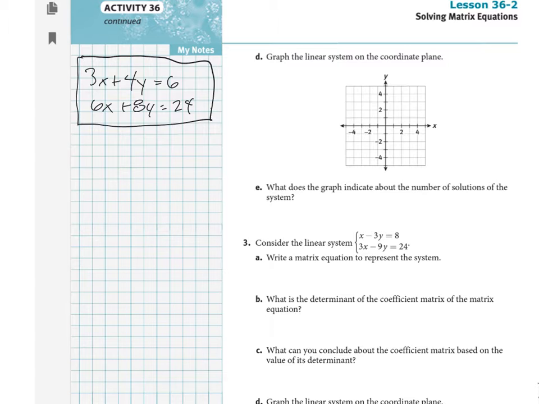And what they want us to do, obviously, is draw the graph. So we'd have to solve both equations for y and then draw the graphs. Basically, what happens is the lines turn out to look sort of like this. Those are not drawn very well, but they're parallel, basically. So these are parallel lines.